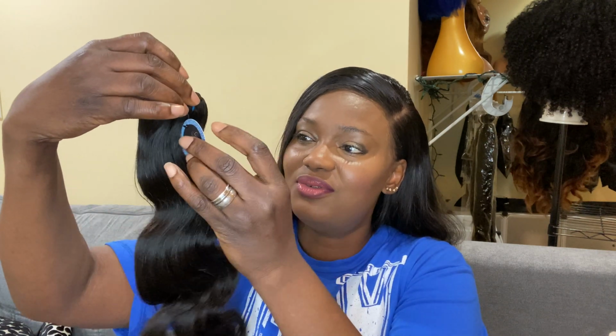So the next hair that is popular is our body wave, baby. See, body wave. This is one of the popular hairs too. This is how it looks. This is your body wave hair texture. This is 14 inches of body wave hair too.